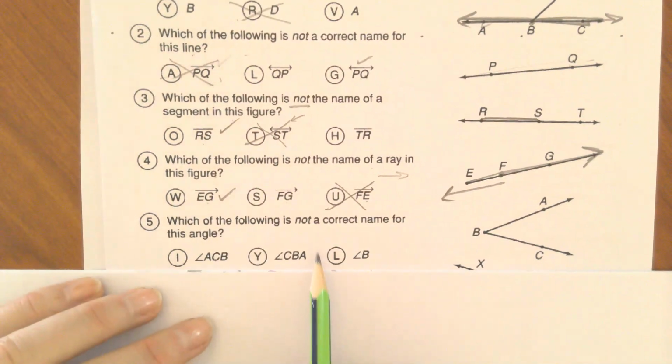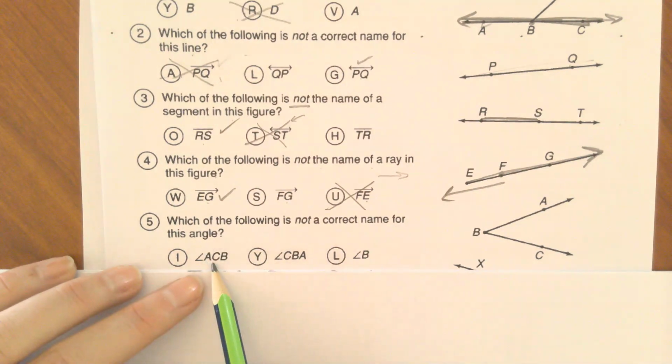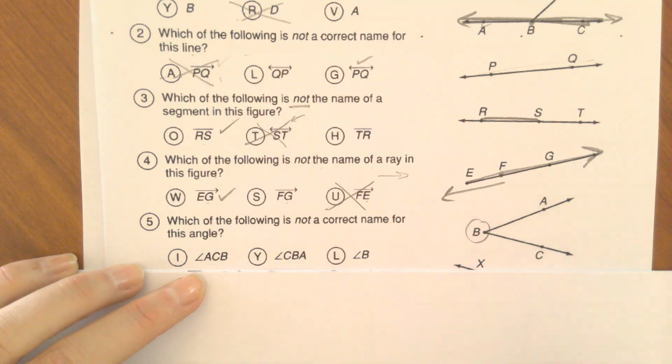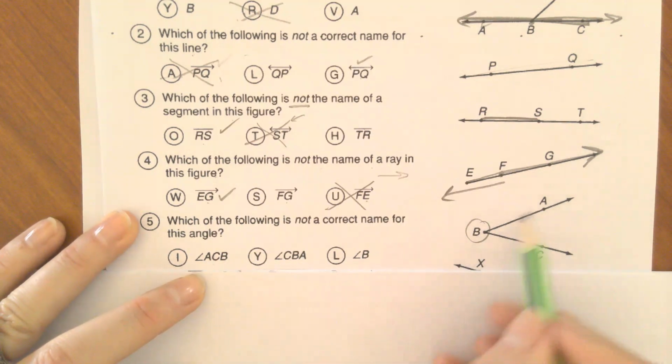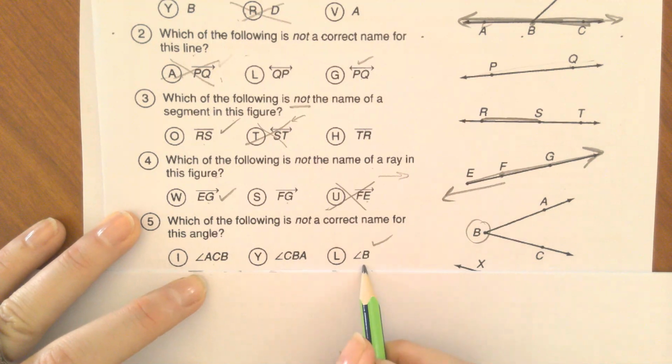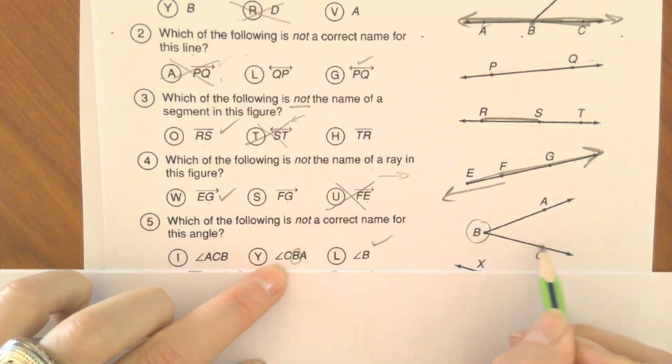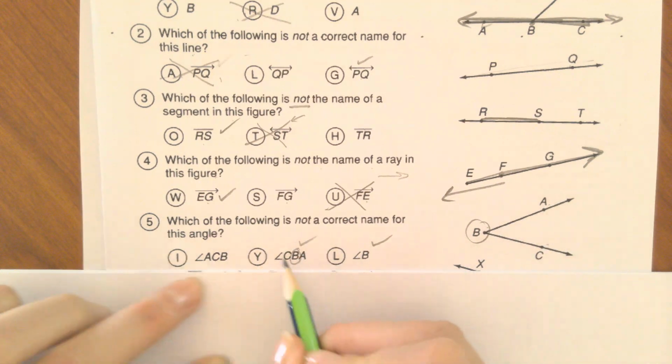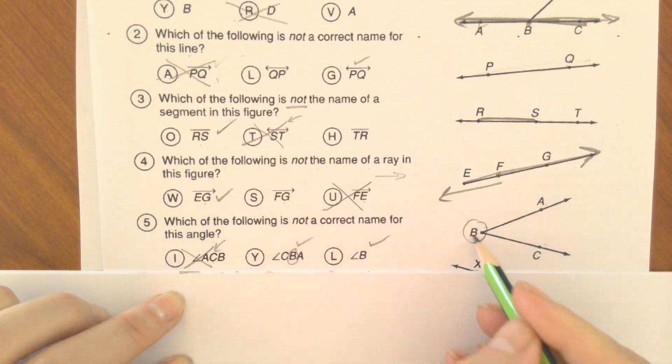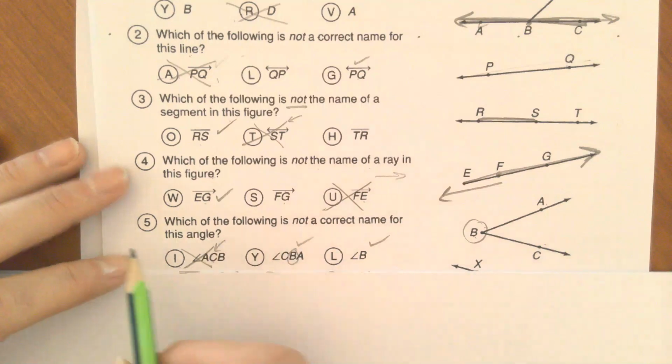Which of the following is not a correct name for the angle? So B is in the middle. There's only one angle here, so I can call it angle B. CBA, yep, B is in the middle. Here, C is in the middle. This is wrong because B must be in the middle. So 5 is I.